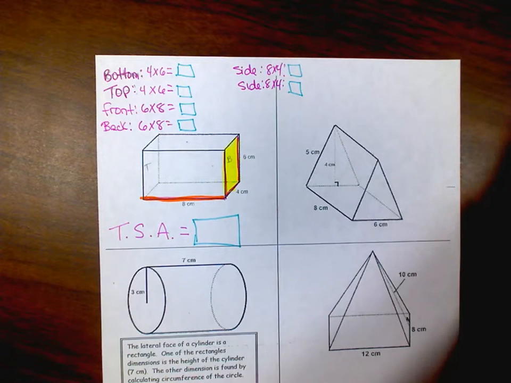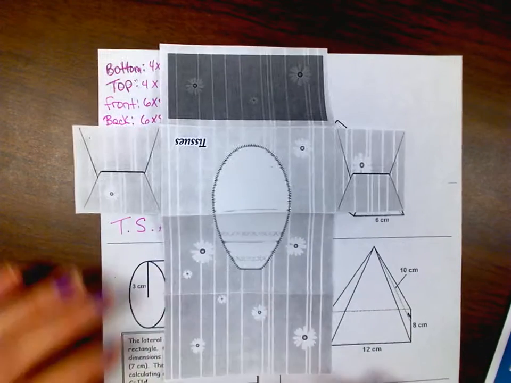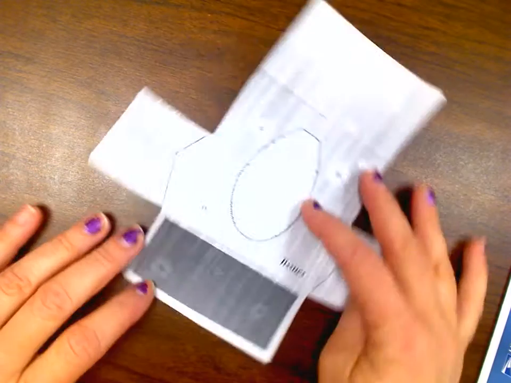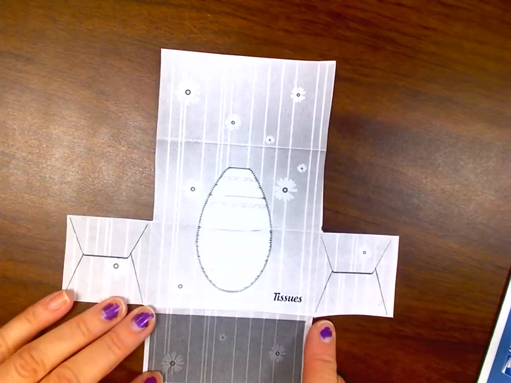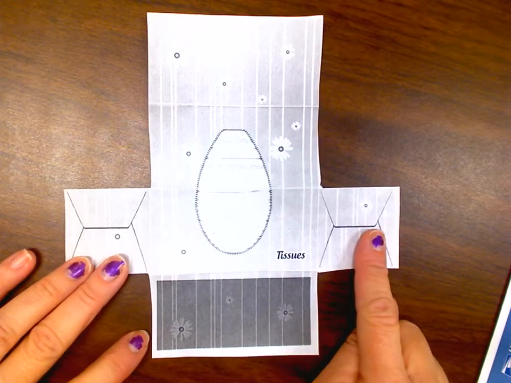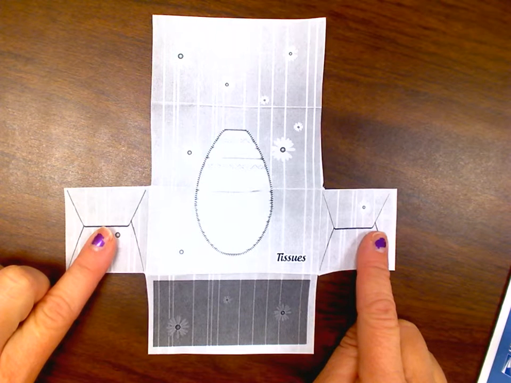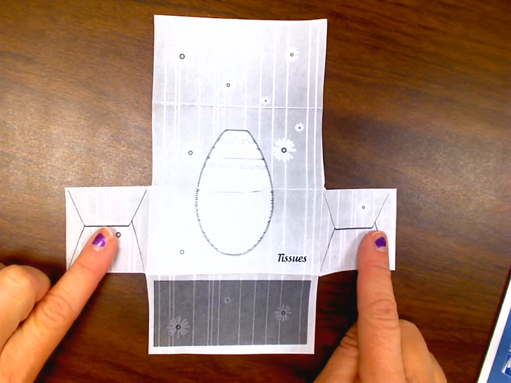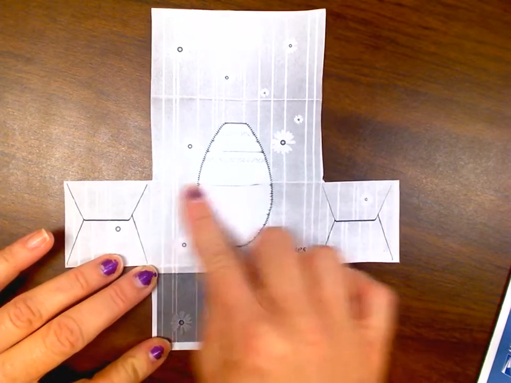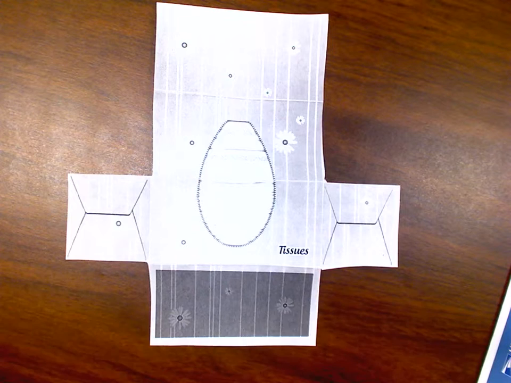So again, if I took this figure and looked at the net, and this would be pretending it's a tissue box, okay? Any one of these could be the base. It's just whatever you choose because they both have something opposite of them that's parallel. And I'm just finding the area of each face and then adding all of that up.